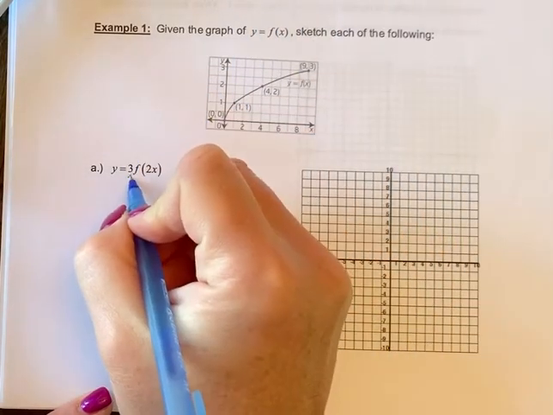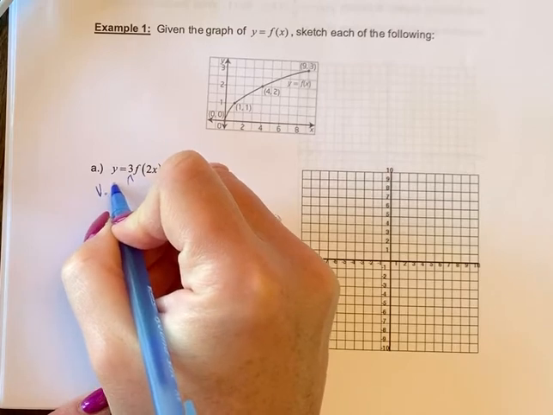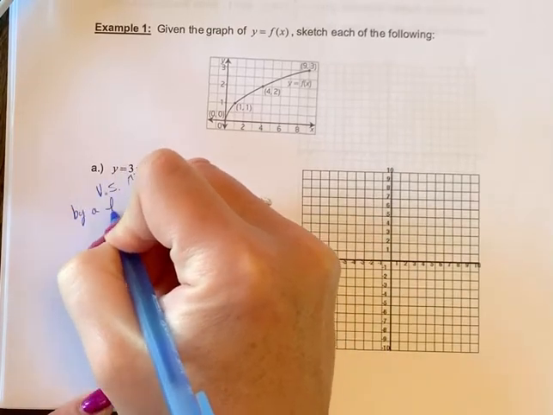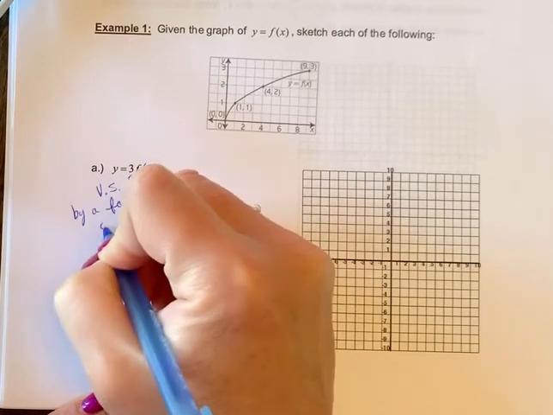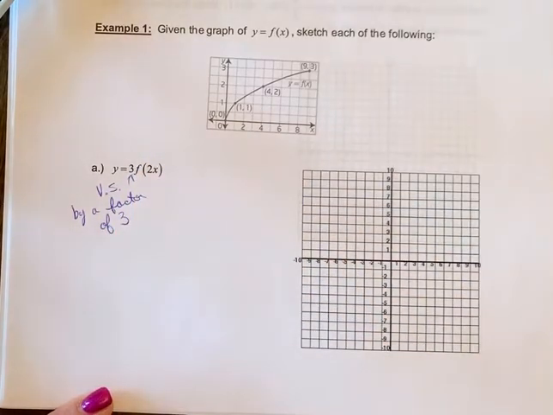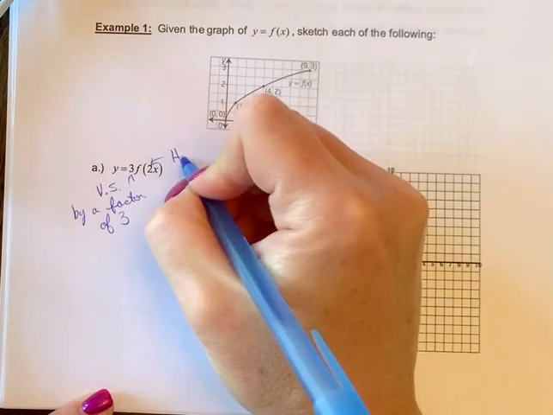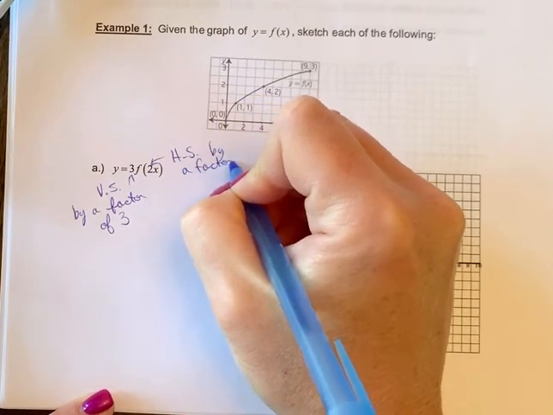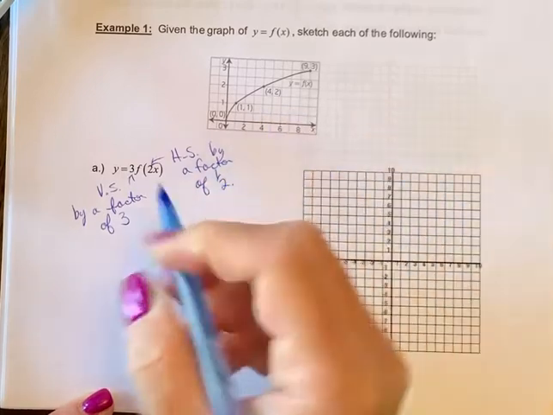So this 3 means there is a vertical stretch. I'm just going to abbreviate that, say VS, vertical stretch by a factor of 3. So whatever the a value is. This 2 tells me there's a horizontal stretch by a factor of 1/2 because it's always the reciprocal of the b values.